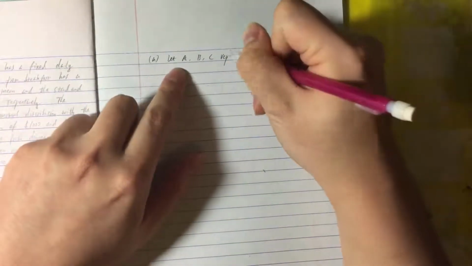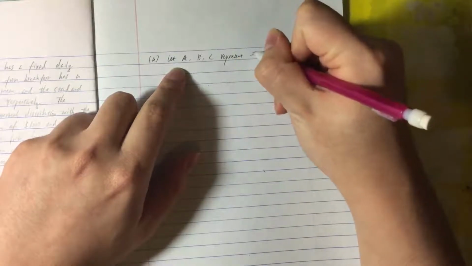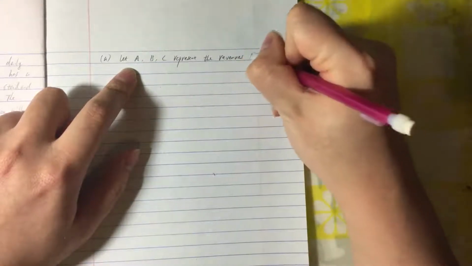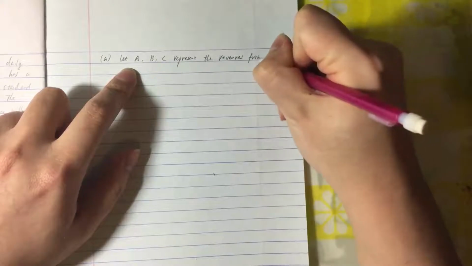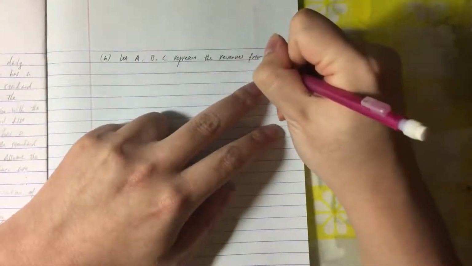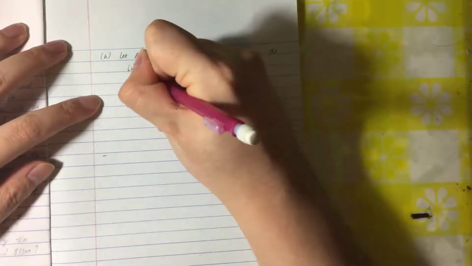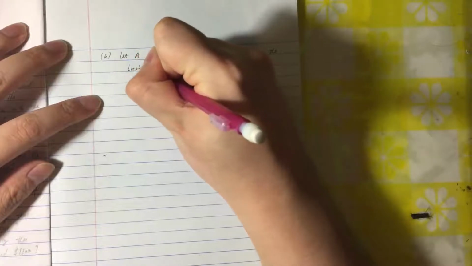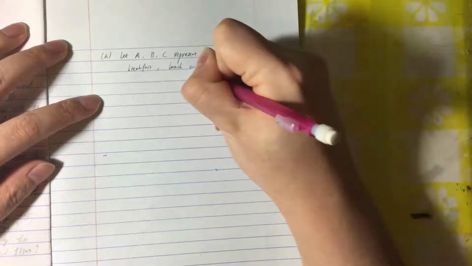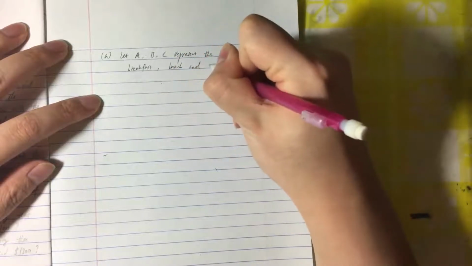Let random variables A, B, C represent the revenue from the breakfast, lunch, and dinner, respectively.